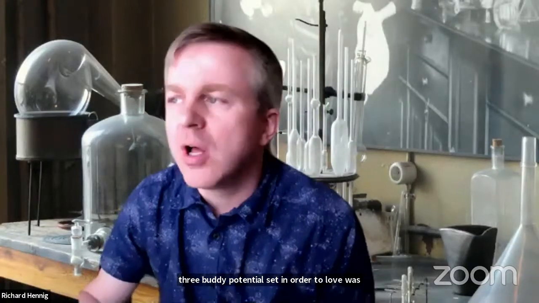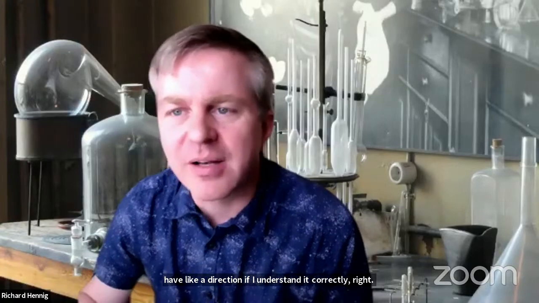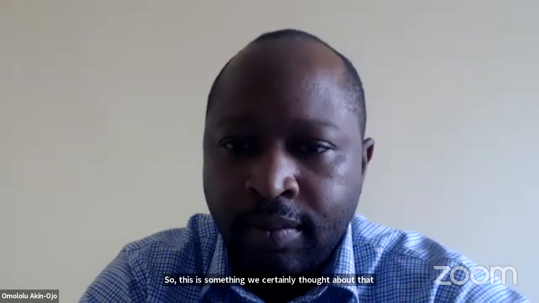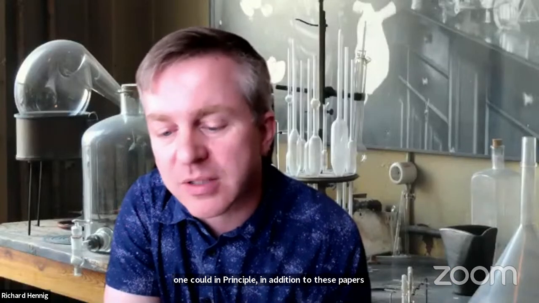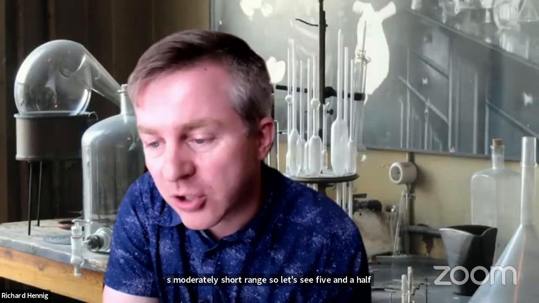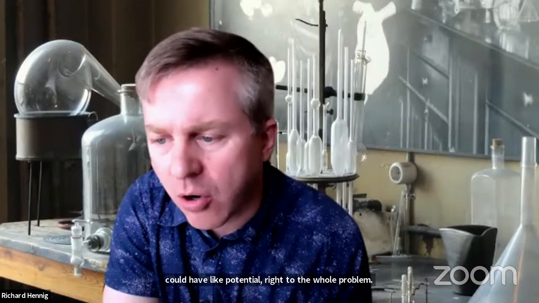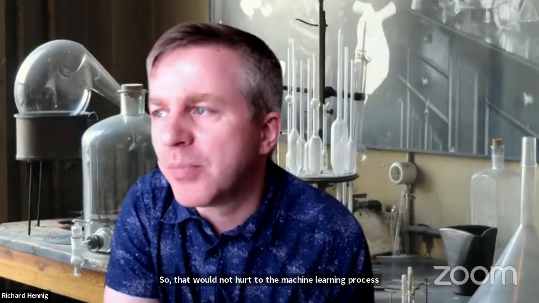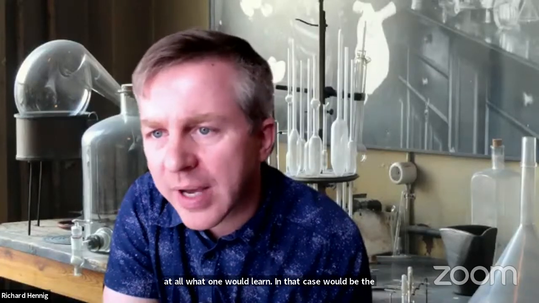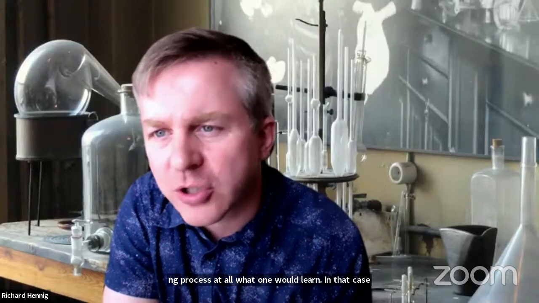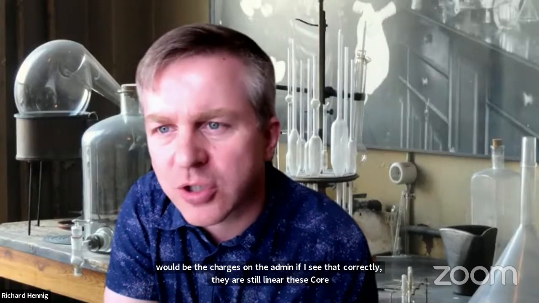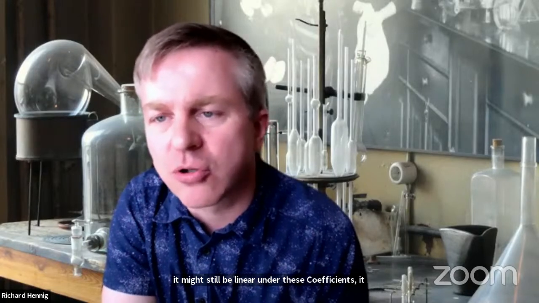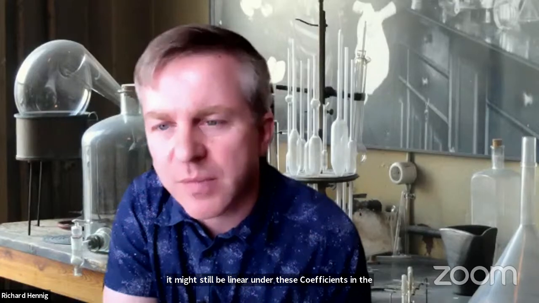So this is something we certainly thought about, that one could, in principle, in addition to these moderately short range, so let's say 5.5 angstroms, still short range pair potential, and the three-body potential has the same range, one could add on a Coulomb-like potential to the whole problem. So that would not hurt the machine learning process at all. What one would learn in that case would be the charges on the atom, and if I see that correctly, they are still linear, these coefficients. They might still be linear in the potential. In other words, you could still do that with a regularized linear regression, I'm hoping.